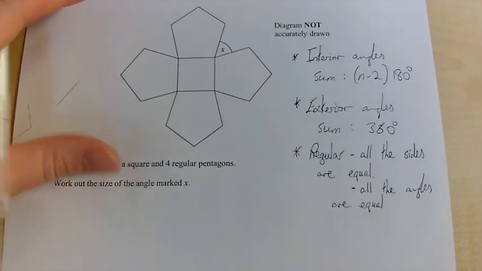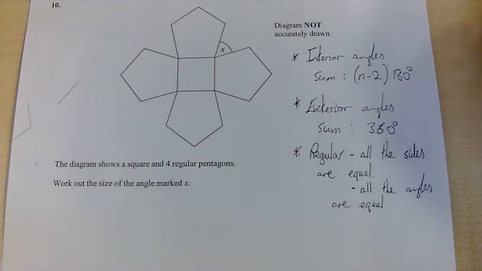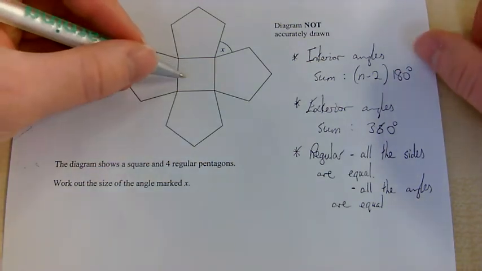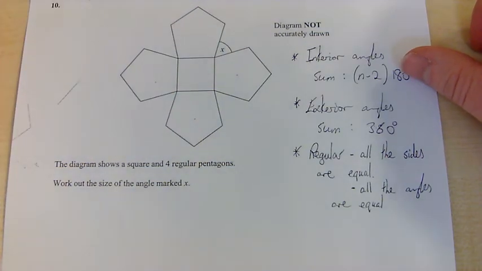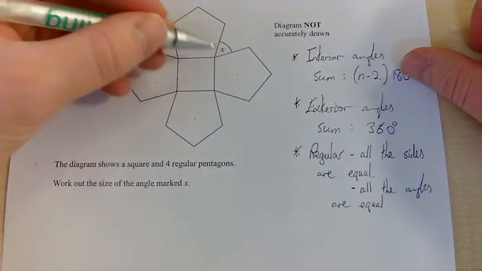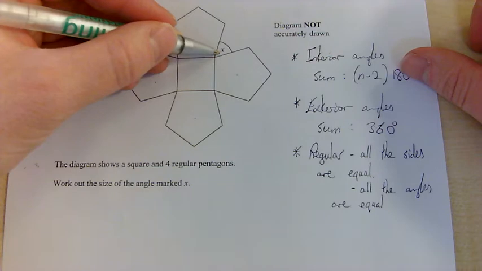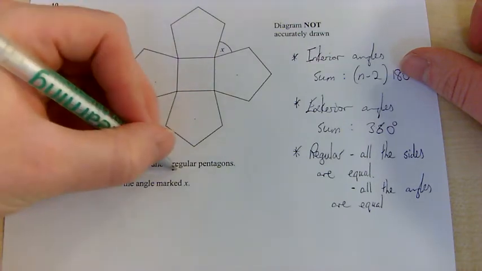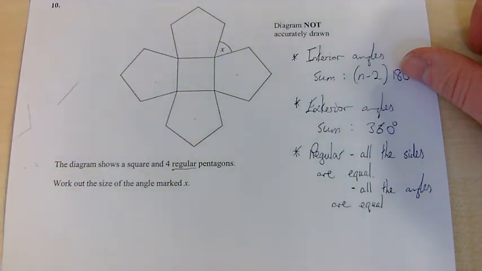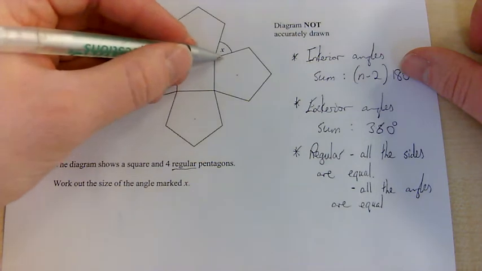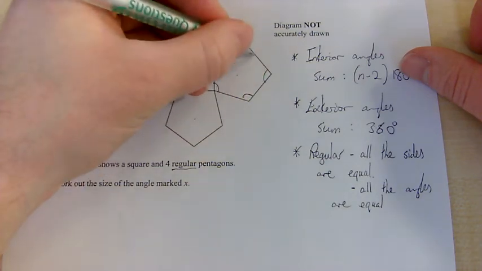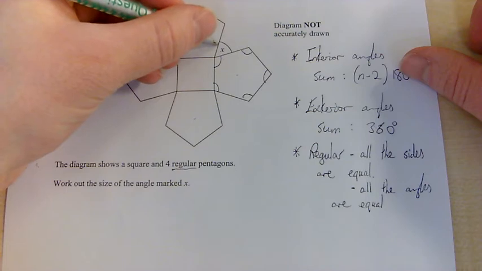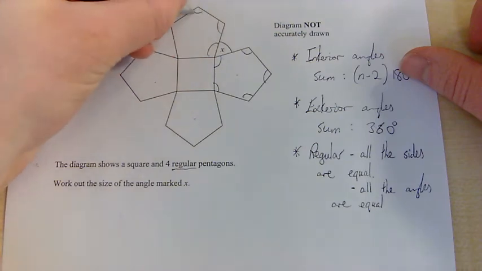So, looking at this one, we're told the diagram shows a square and 4 regular pentagons. So here's our square, and there are 4 pentagons, 5-sided. Work out the size of the angle marked X. Okay, first thing I'll notice that it's regular. So all these angles are going to be equal. And it's the same with the other pentagons. They're all going to be equal to each other.